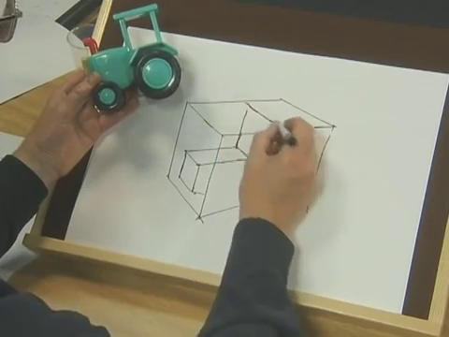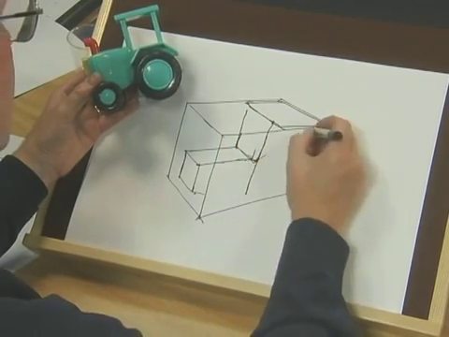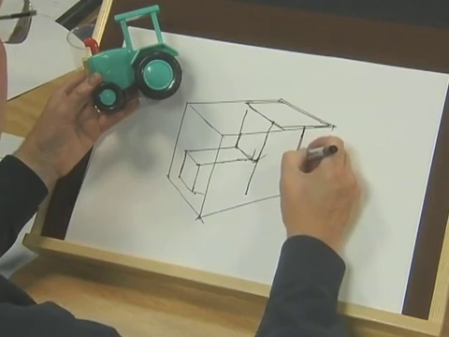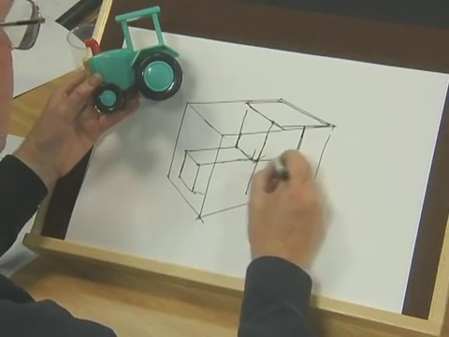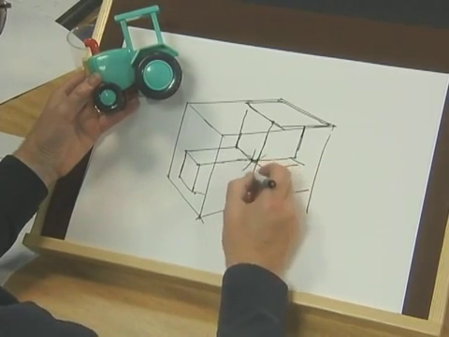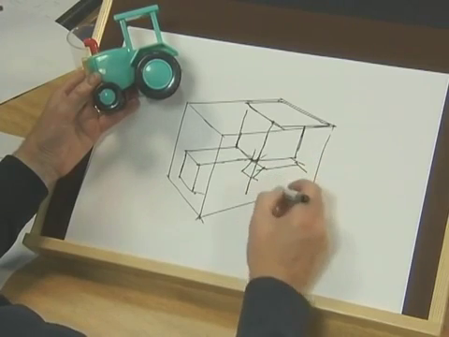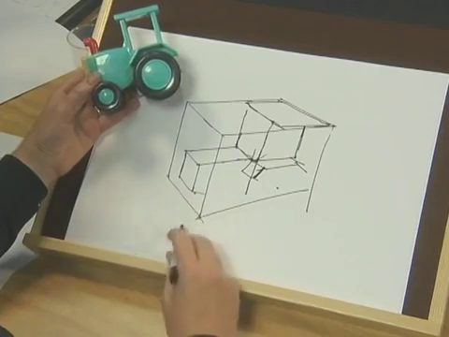The roof is going to come over to something like that. It's going to come about there. And the wheel is going to be about there. Let's put in one of the wheels.